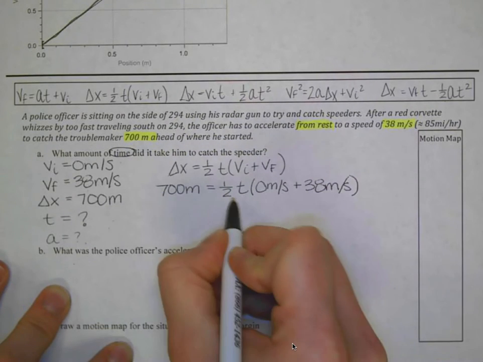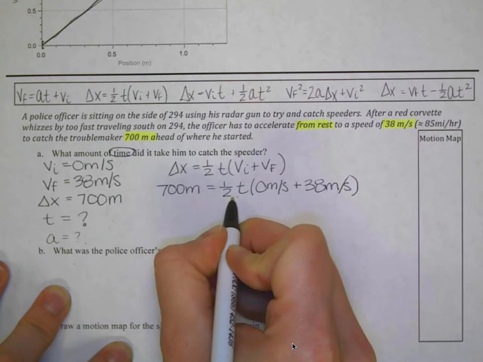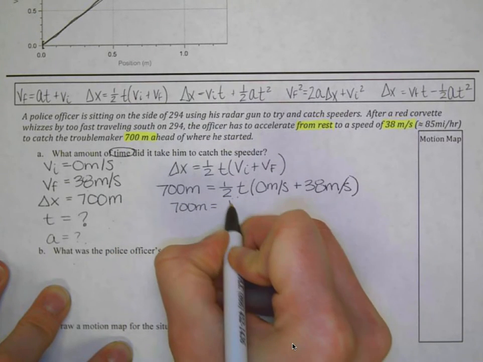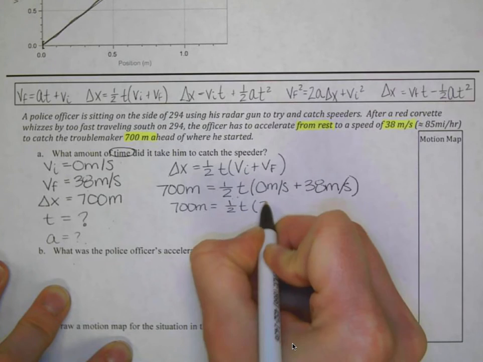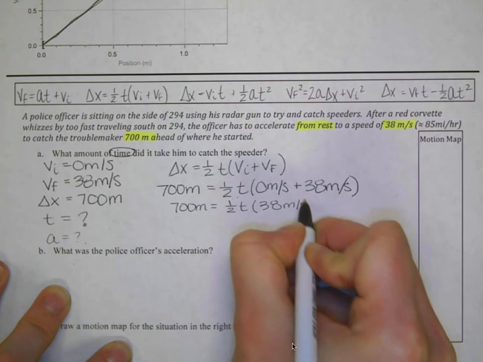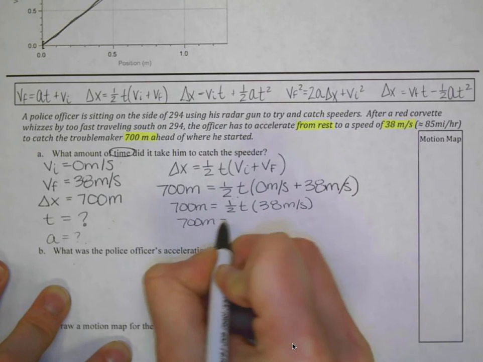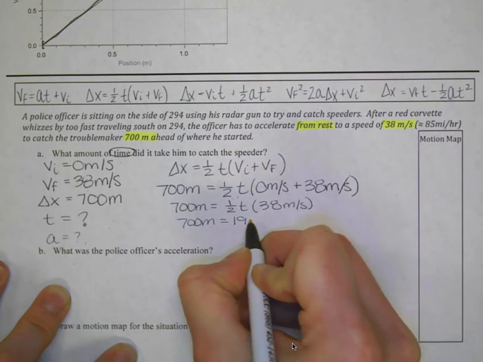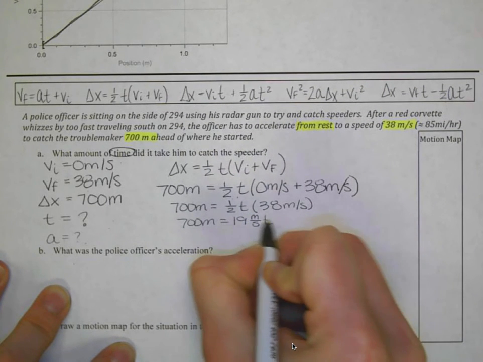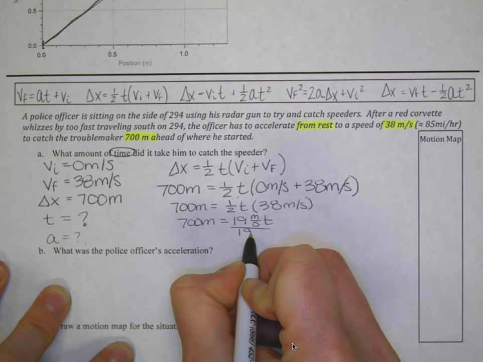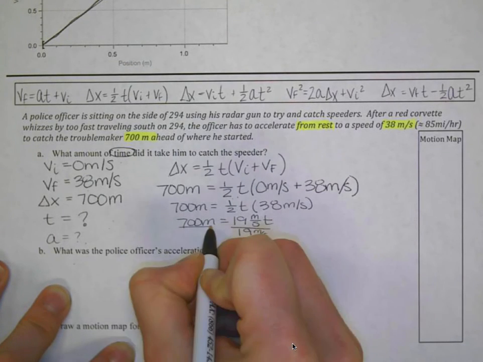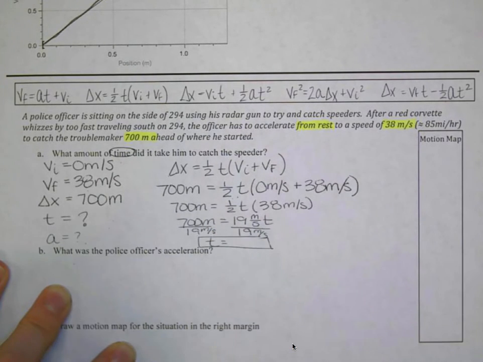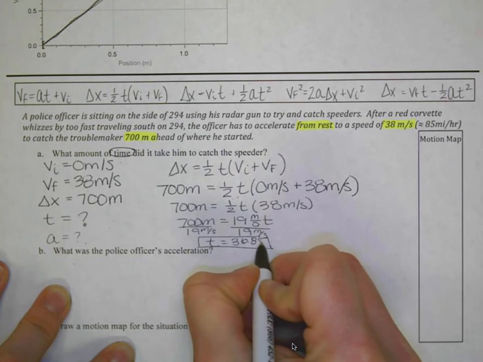And after that, you can solve for t. So 700, you add these 2 together. You don't have to show this work if you don't want to. 1/2 times time, this goes to 38 meters per second. 700 is equal to 1/2 times 38, which is 19 meters per second, times time. And then divide both sides by 19, and you get a value of time equals 36.8 seconds.